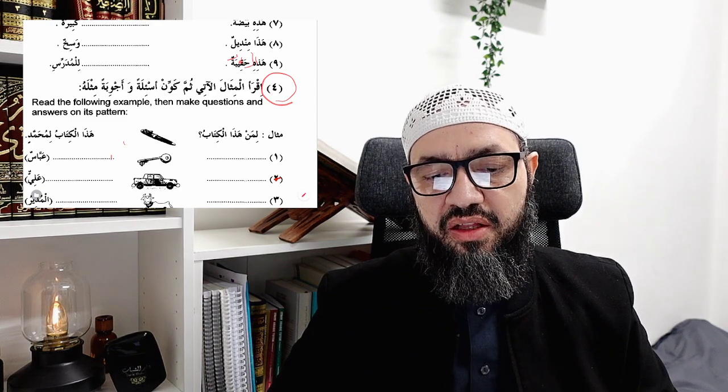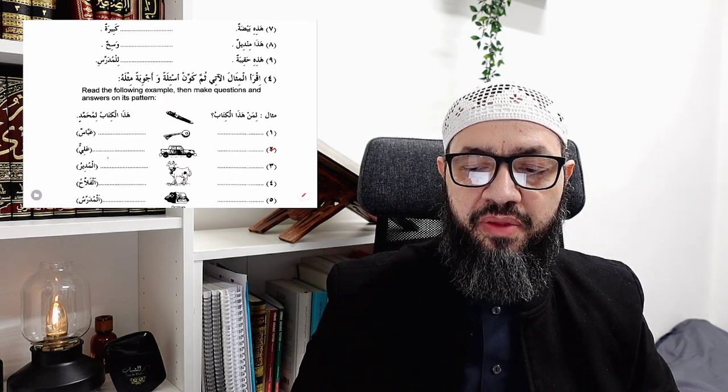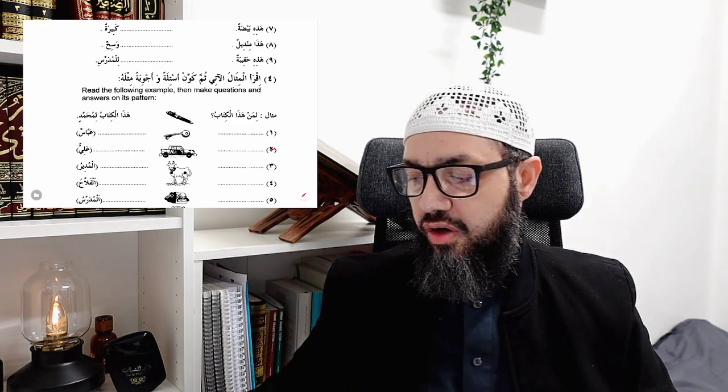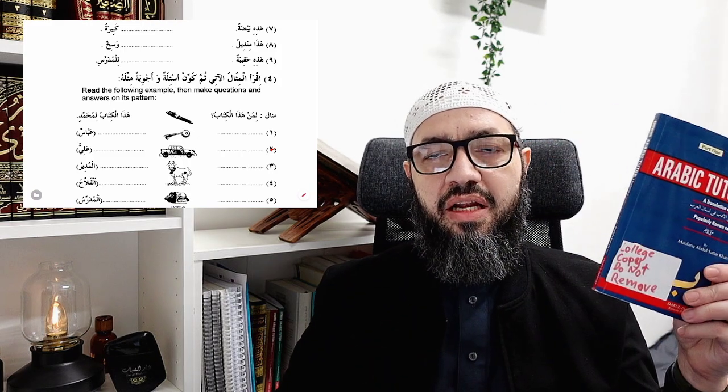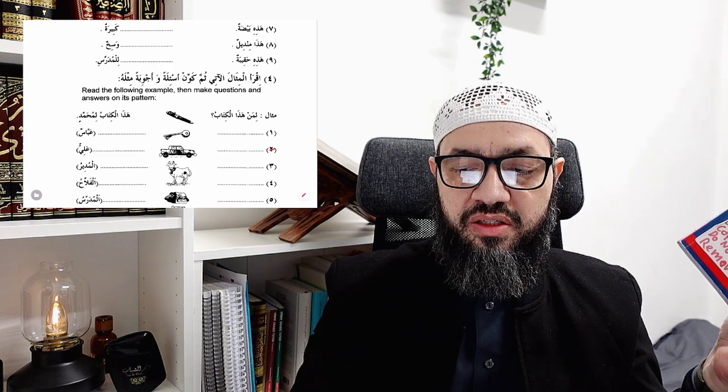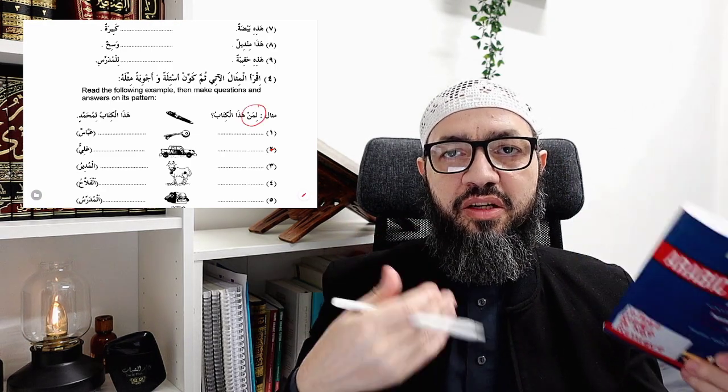It says read the following example, then make questions and answers on the same pattern. It says "liman hadha al-kitab." Okay, now you want to ask questions. You've got a book, you pick up a book. Say "liman hadha al-kitab," whose book is this? You start off with the question first, because that's the information you're trying to find out.